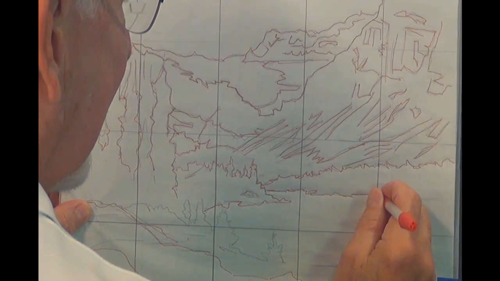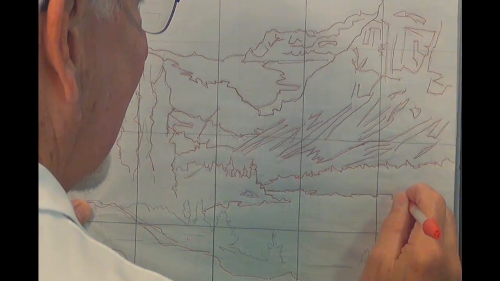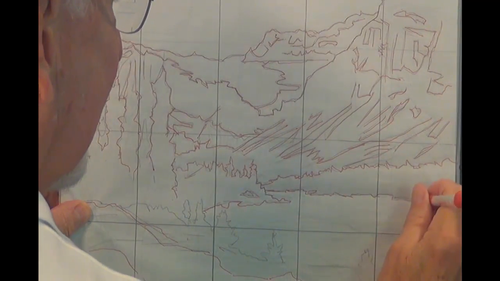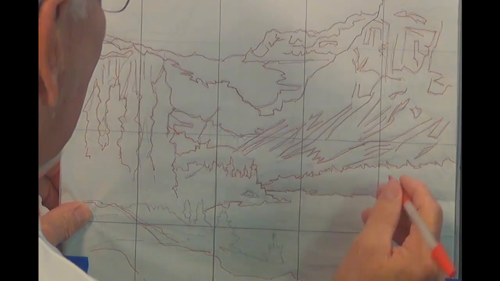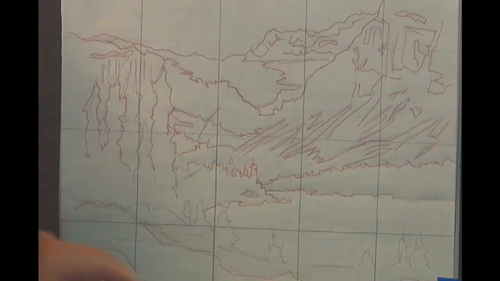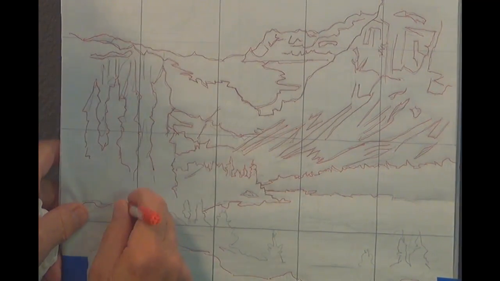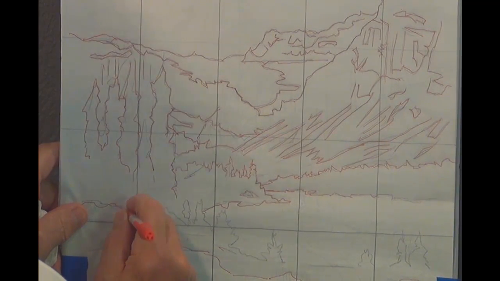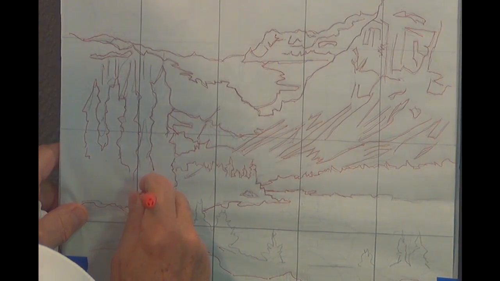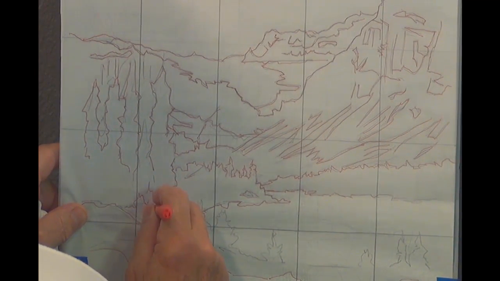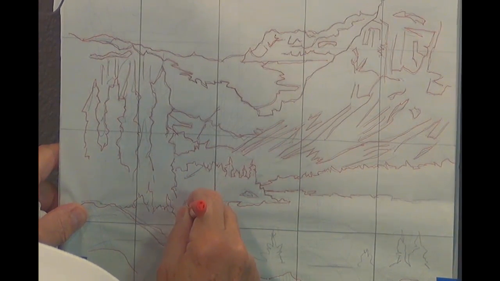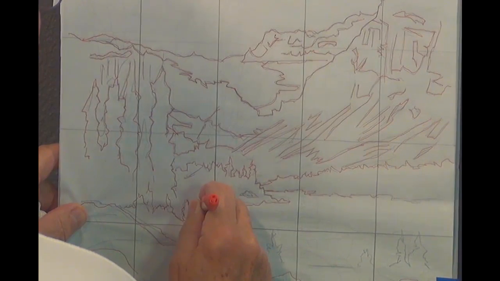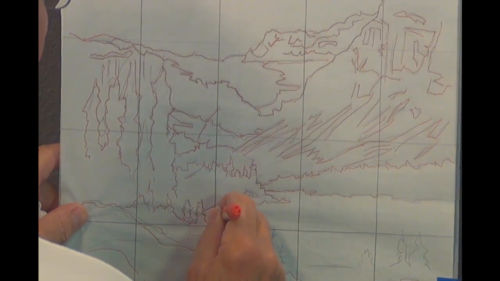I want it to have some movement in it so that the eye doesn't just run across there and run off the page very quickly. Abstract shapes. And down here I have some more trees and bushes and some things I'm going to stick in here to sort of fill this area in, and we will paint those in as the last. These are kind of in the foreground.